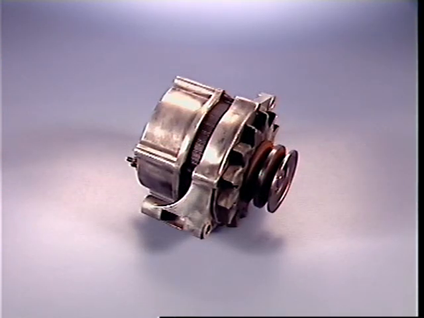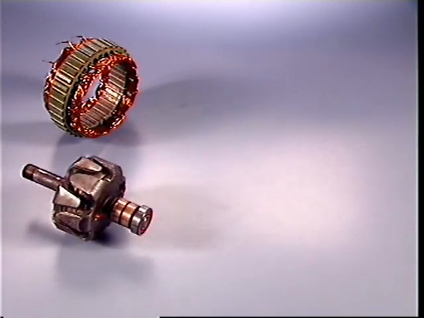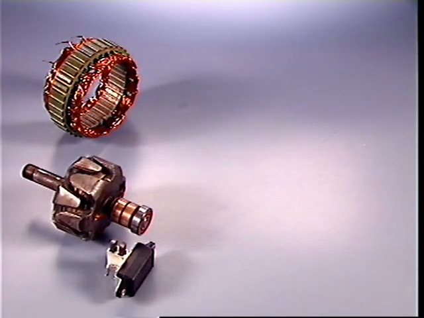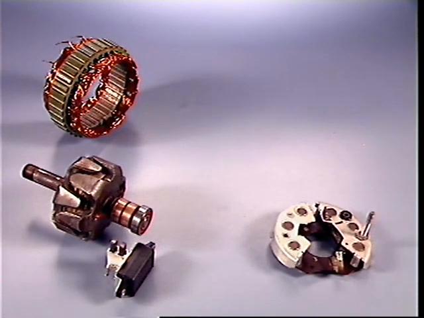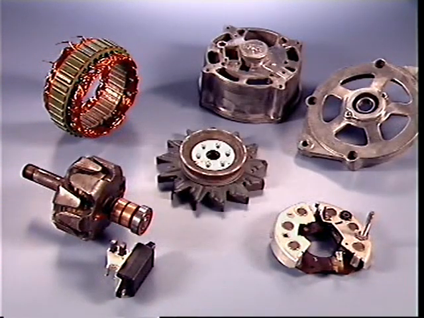The alternator consists of a stationary winding assembly called the stator, a rotating electromagnet, the rotor, a slip ring and brush assembly, a rectifier assembly, 2 end frames, and a cooling fan.